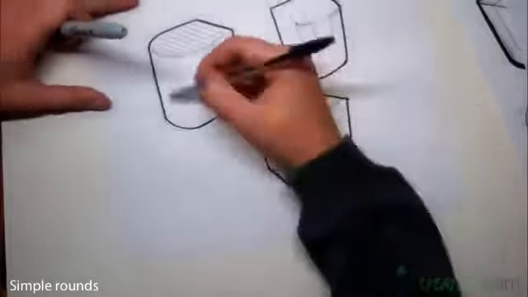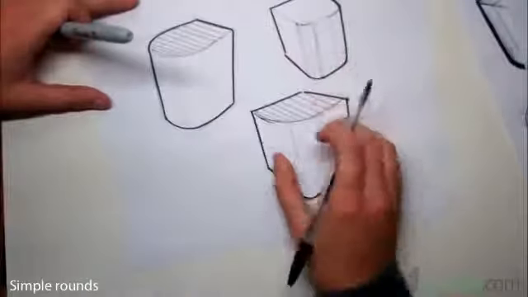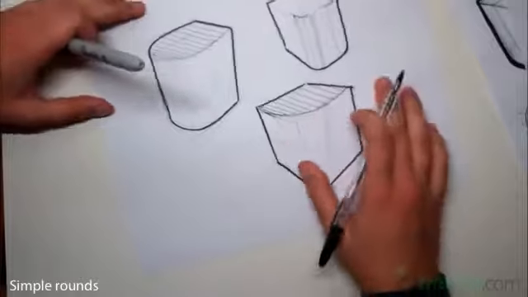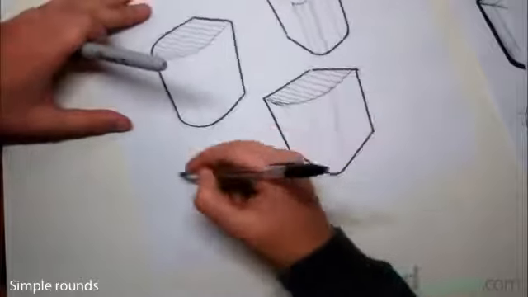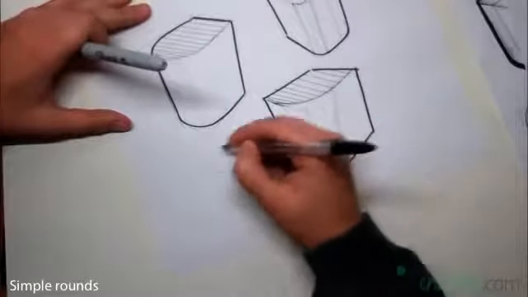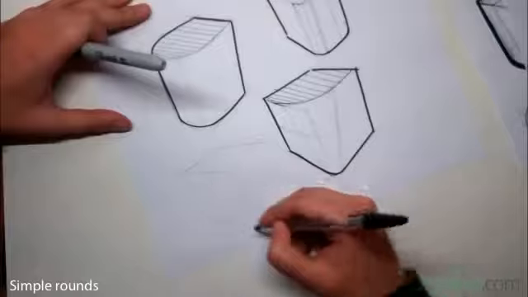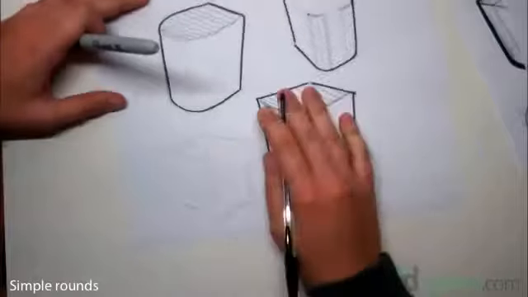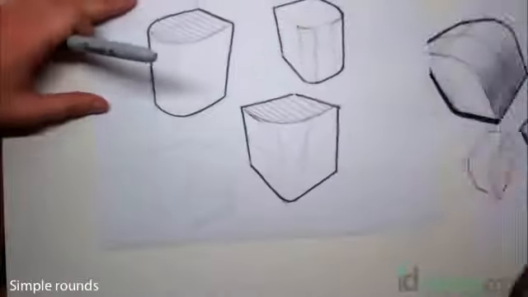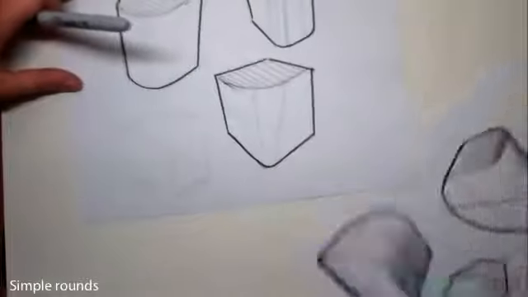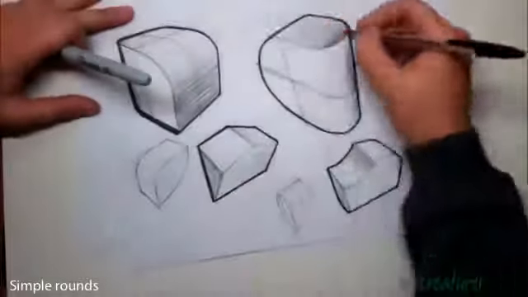So you can have big ones, small ones, ones that change size. Then you can have an object that has a round in one direction and a round in another direction. So let's say something like I showed you here, this one.